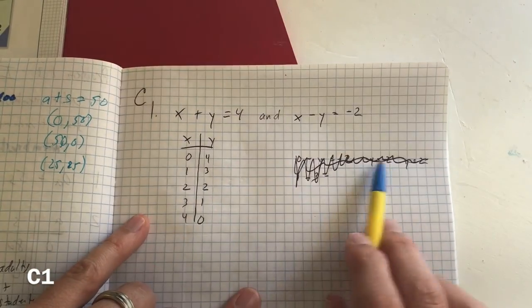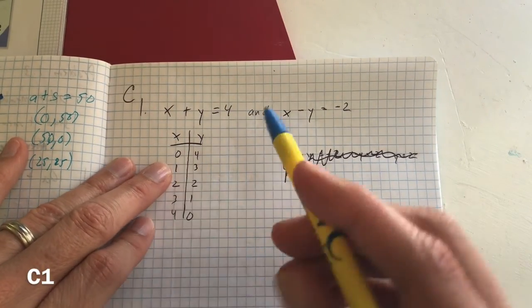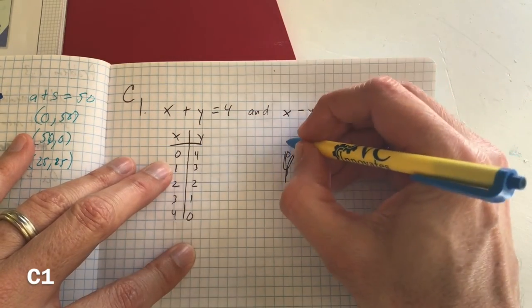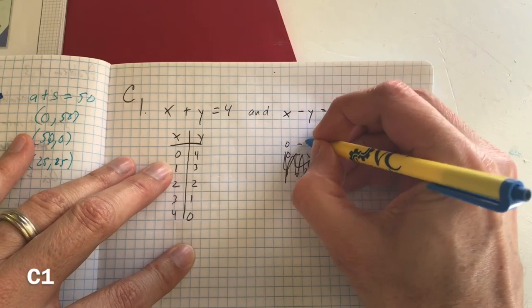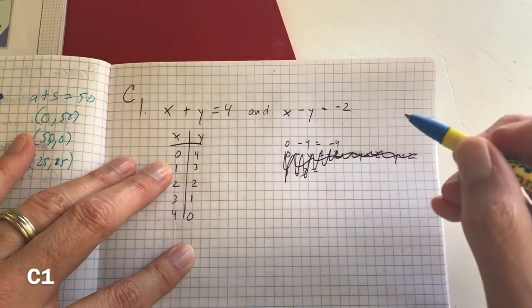All right, I realized I made a mistake. We're going to start over here. I'm going to put both of these in here. For this first part, 0 minus 4, what would that equal? That would equal -4, so that doesn't work here. That one's not going to work.